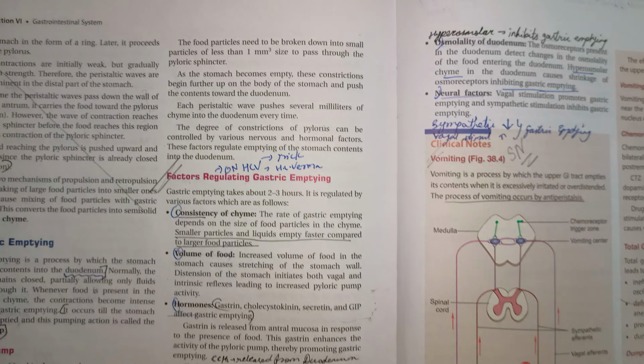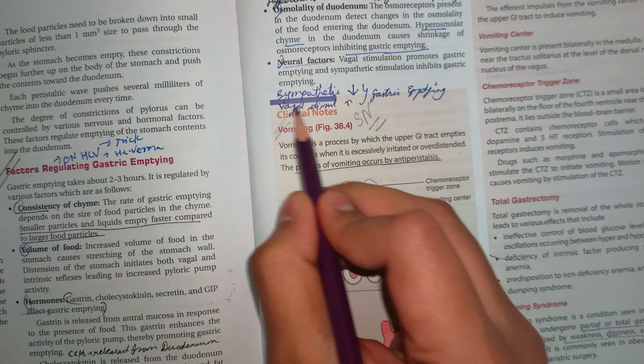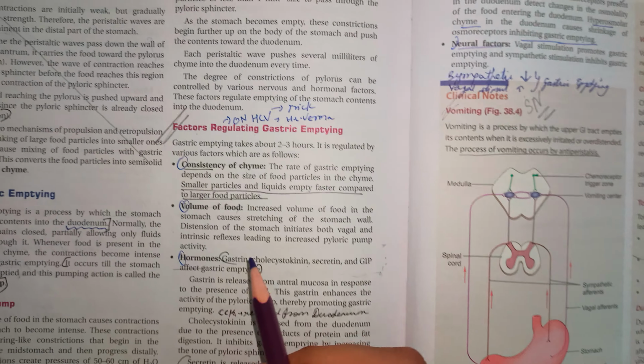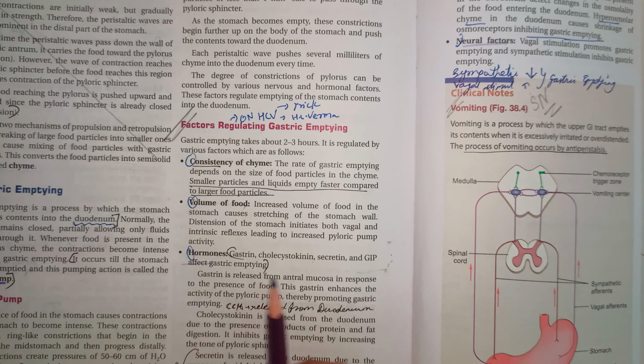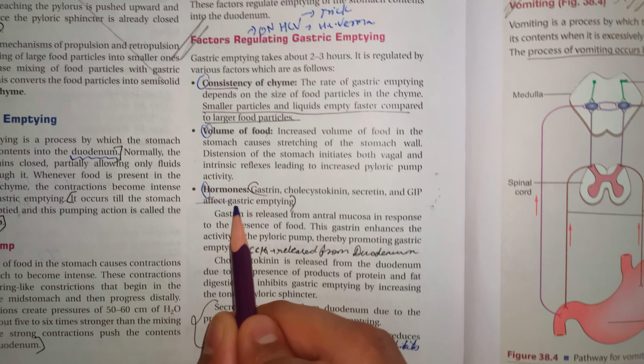What does N stand for? N stands for neural factors. Sympathetic decreases gastric emptying, whereas vagal stimulation increases gastric emptying. What does H stand for? H stands for hormones. Gastrin, cholecystokinin, secretin, and GIP affect gastric emptying.